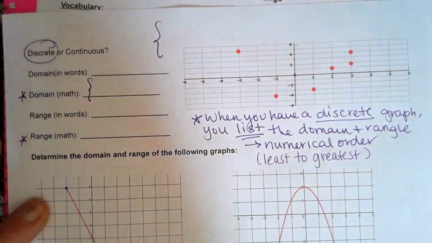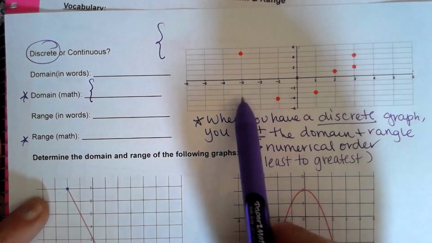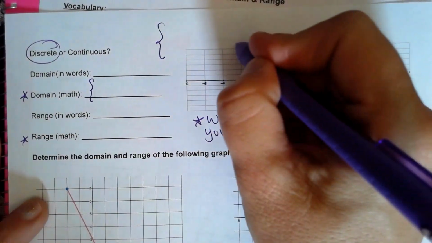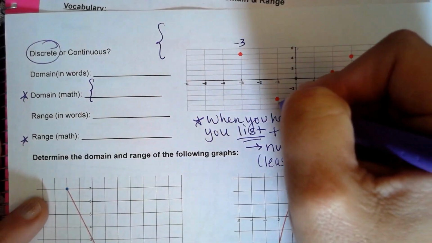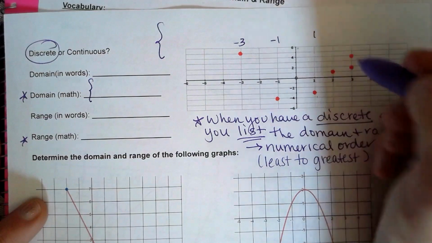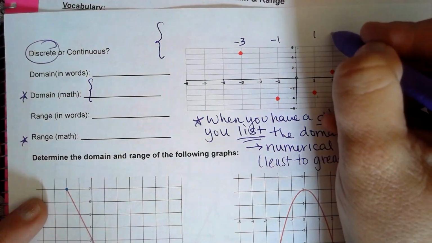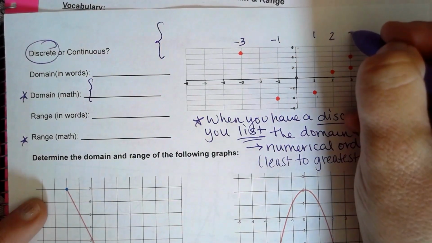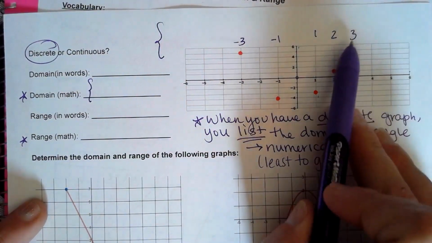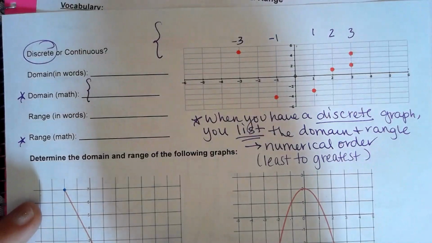All right, and then you literally just look at every ordered pair from left to right. So this ordered pair is at -3. This ordered pair is at -1. This ordered pair is at 1. This is at 2. And then we have 2 at 3. But the good news is that we only have to list 3 one time, okay?